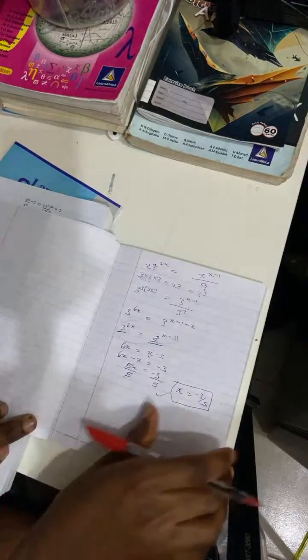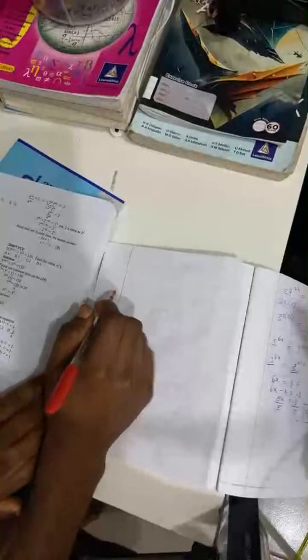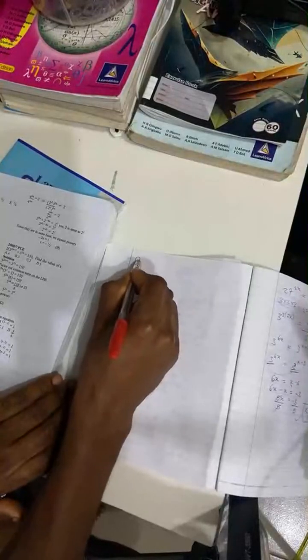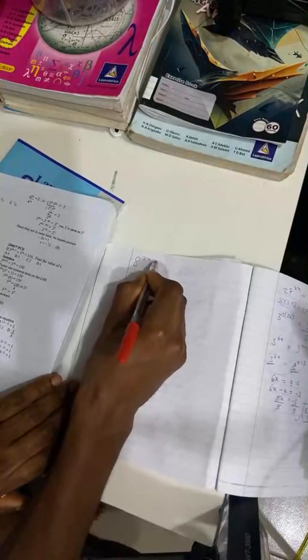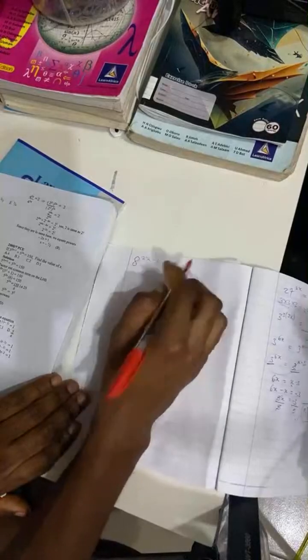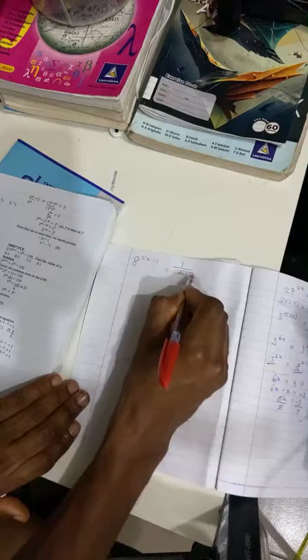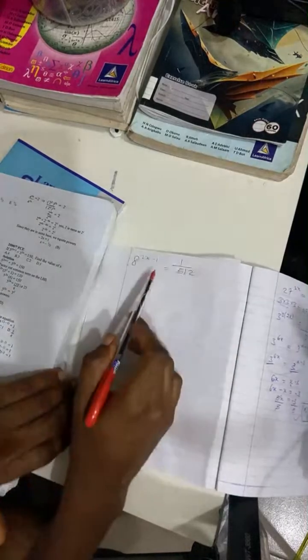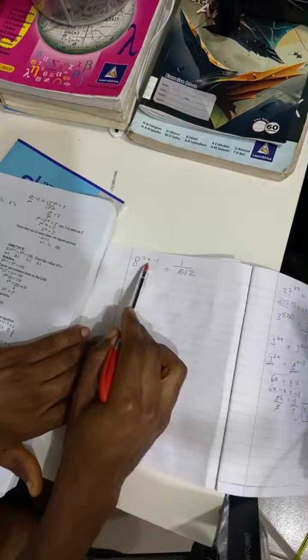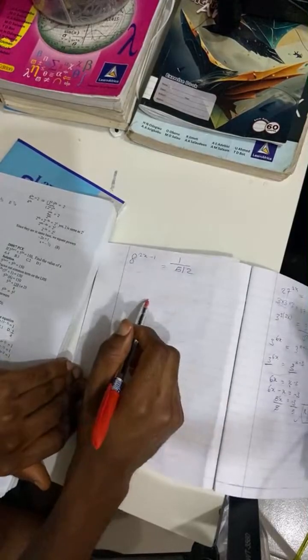Let's take a good look at another problem. Let's look at another problem together. So let's look at 8 power 2x minus 1 is equal to 1 over 512. Okay? Here we are trying to find the value of the x that can satisfy the whole equation.